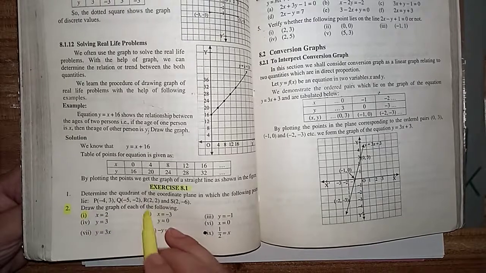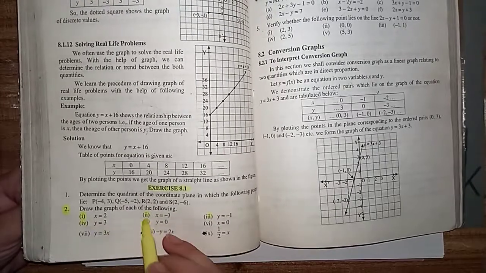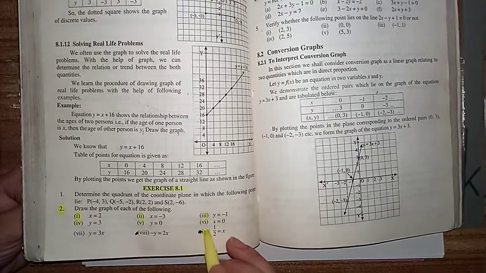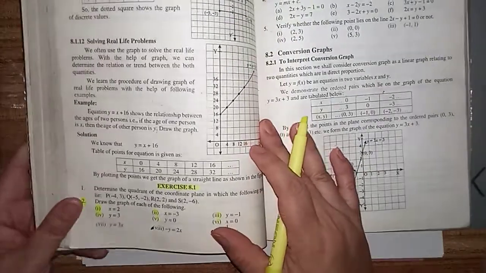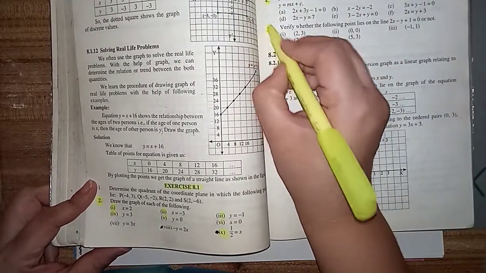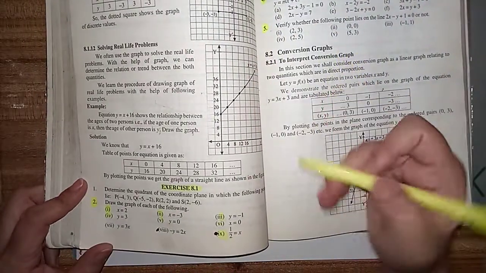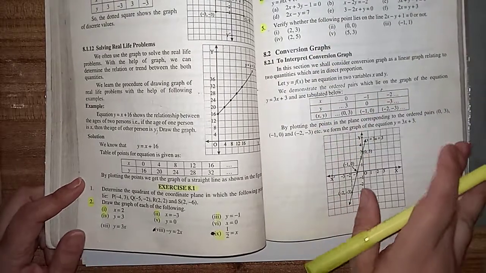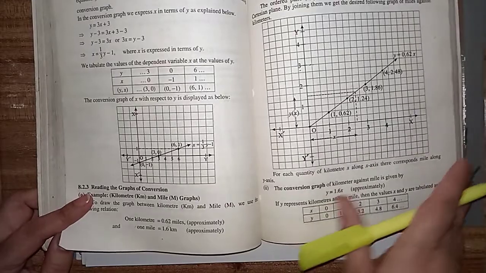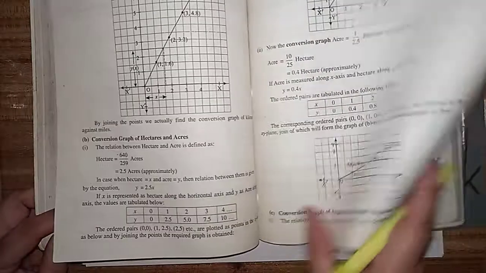Question number 1, 2, 3, 4, 5, 6 and 9. Question number 4 and 5 are most important questions. 2, 4, 5. That's all.